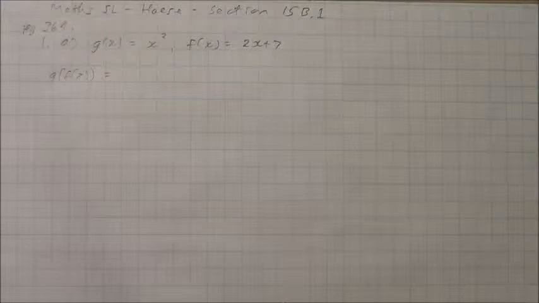Section 15B.1, question number 1, page 364. This question is asking us to find the composite function g of f of x, given the two functions. In part A of question 1, we've got g of x is x squared and f of x is 2x plus 7.